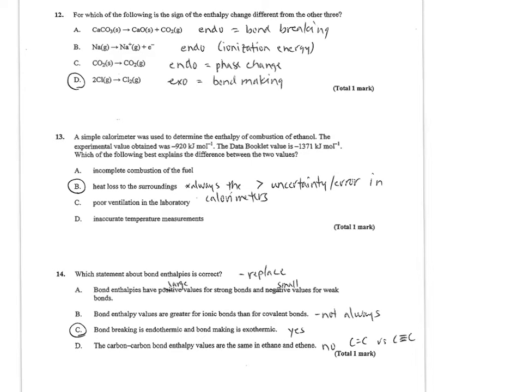Number 12: for which of the following is the sign of the enthalpy change different from the other three? Pretty quickly, you should be able to look at B and C and know that those are both going to be endothermic, because you have to add energy to ionize something to pull that electron off. And to go from a solid to a gas is definitely an endothermic phase change. You have to heat something up. So B and C are going to have the same enthalpy change. They're both going to be endothermic. So the question is whether A is endothermic or D is endothermic.